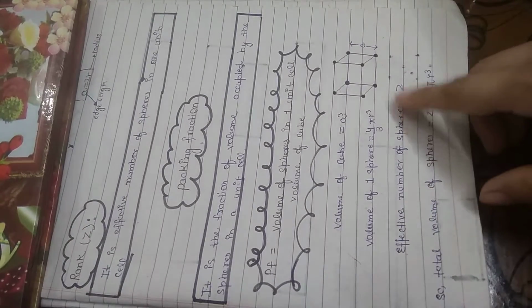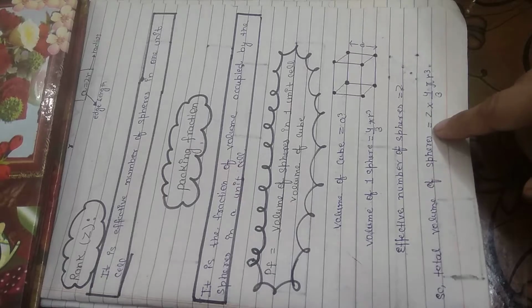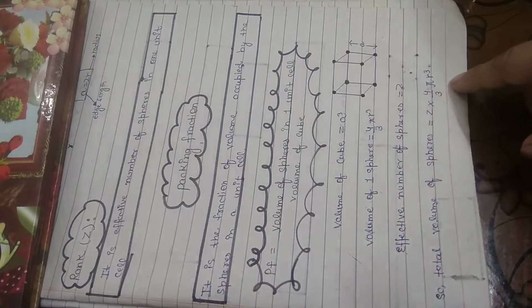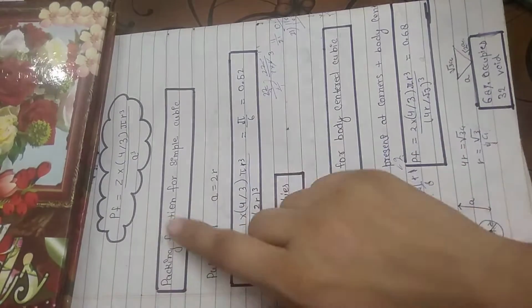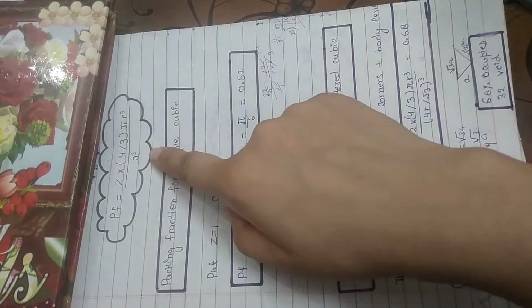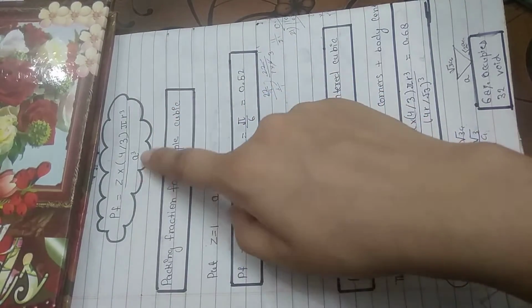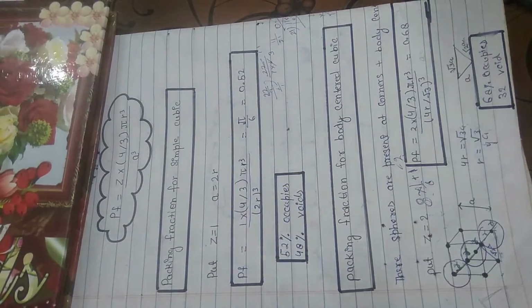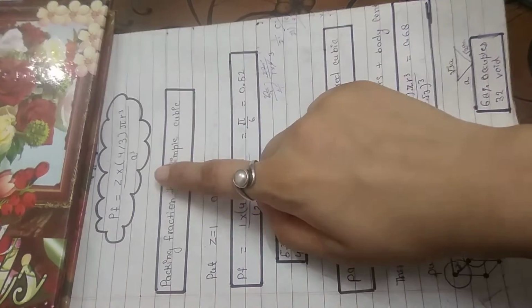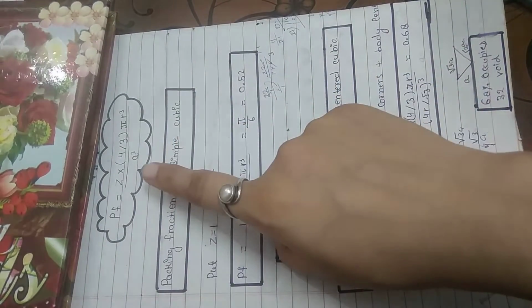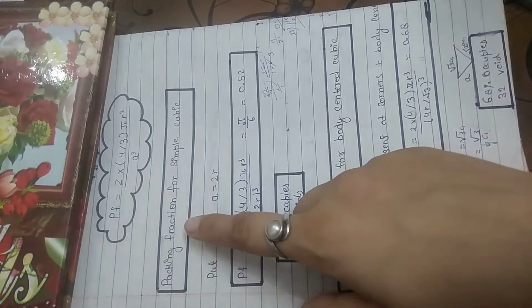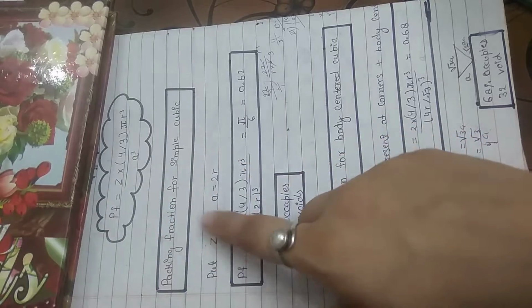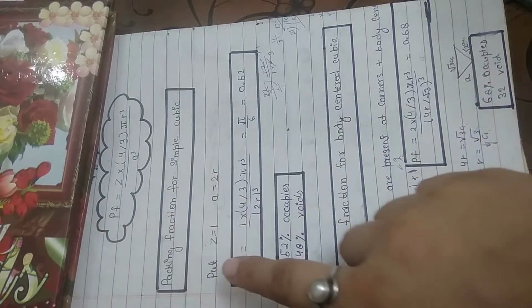The effective number of spheres is equal to Z. So the total volume of spheres is equal to Z into 4 upon 3 pi r cube. So the packing fraction formula is equal to Z into 4 upon 3 pi r cube divided by a cube, because the packing fraction is the effective number of spheres in one unit cell divided by the volume of cube. Volume of cube is equal to a cube.